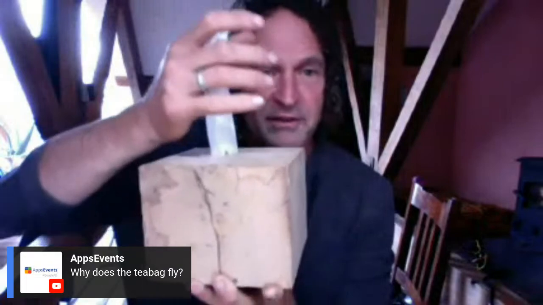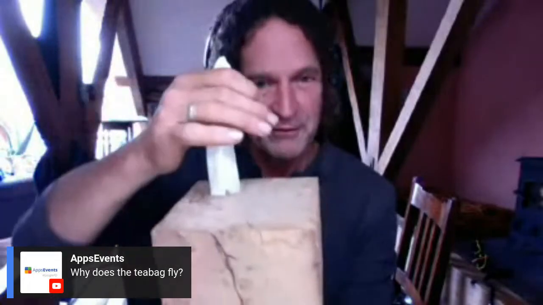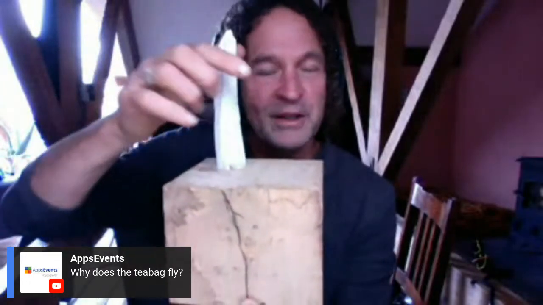And at the same time, we're creating a convection current. So we're creating an area of lower pressure above the tea bag from the heat, because it's causing expansion. And we reach a point where there's an unbalanced force. The force going downwards is getting smaller, the force going upwards is getting bigger. And when the force going upwards is bigger than the force going downwards, then that's why the tea bag flies.